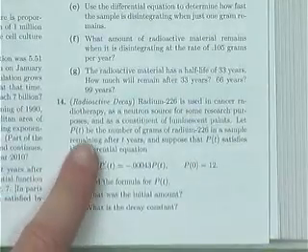All right, let's do a decay problem, and that would be problem number 14. If you can do the growth, you can do the decay. Okay, question number 14. Too bad it's on two sides of the page. All right.